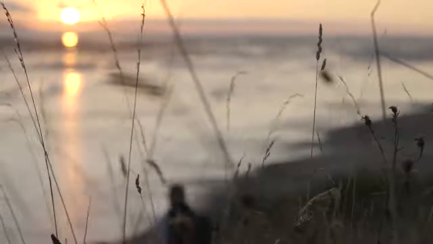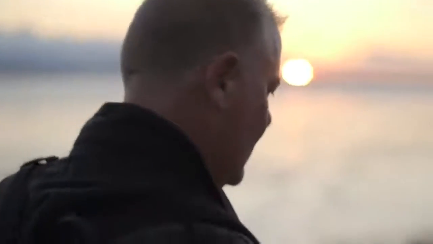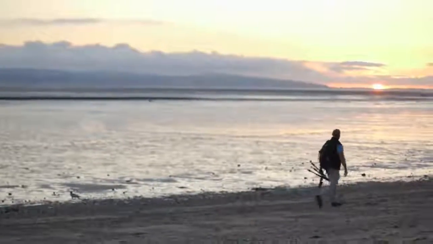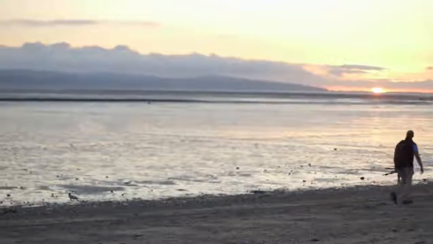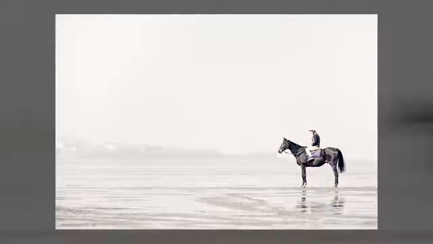When I'm shooting on the beach, particularly around the coast where we've got vast beaches, it's important for me to show that space within the shot. So negative space, which is empty space, empty sky, is an important part of my imagery.